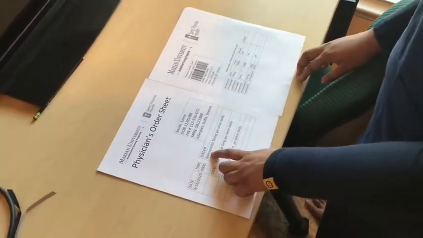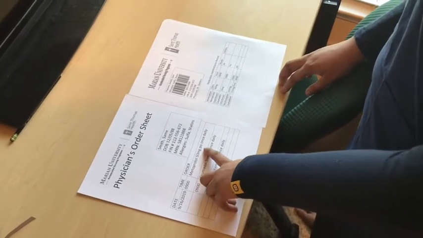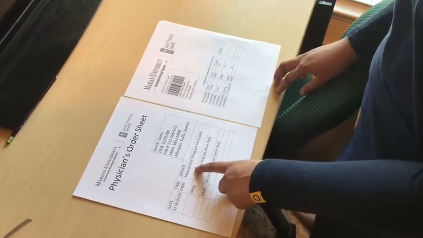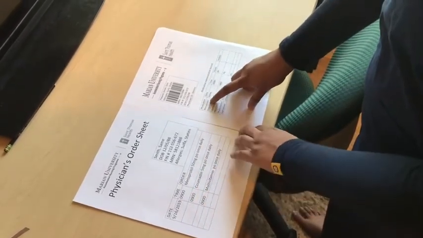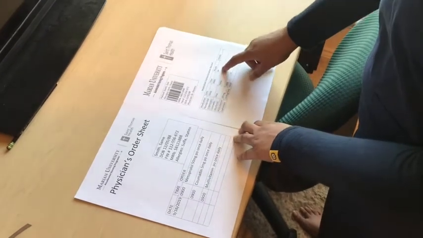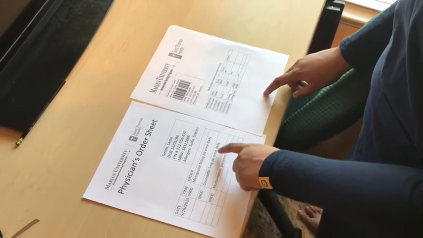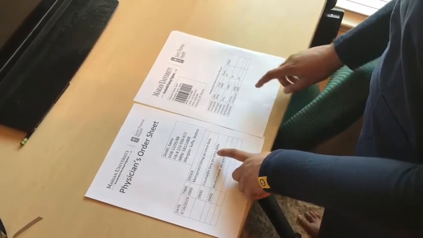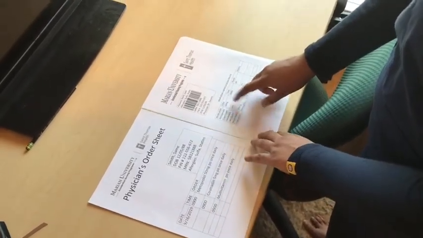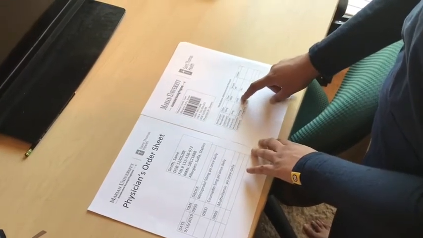On the physician's order sheet, we have metoprolol 50 milligrams PO once daily. This is a beta blocker. And on the MAR, we also have metoprolol 50 milligrams PO at 9 a.m. Next, we have Coumadin 5 milligrams PO once daily. This is a blood thinner. On the MAR, we have Coumadin 5 milligrams PO at 9 a.m.